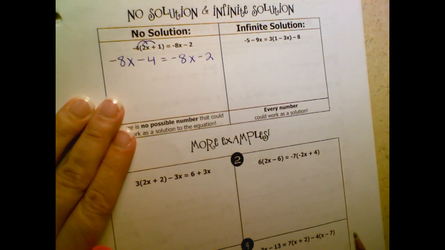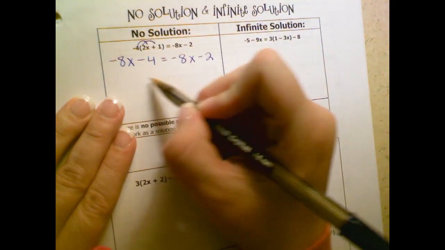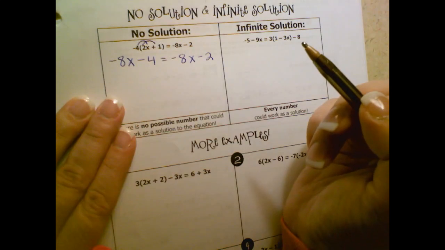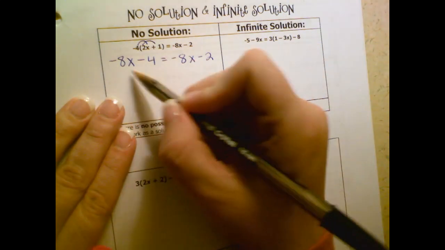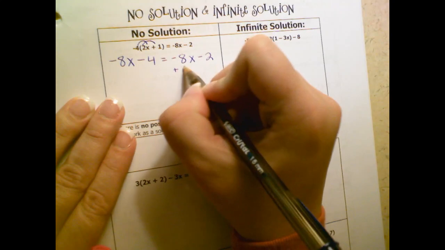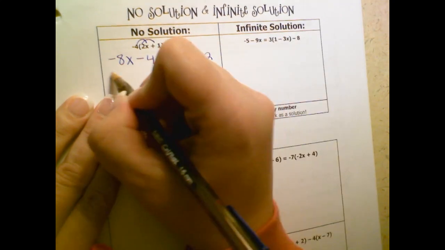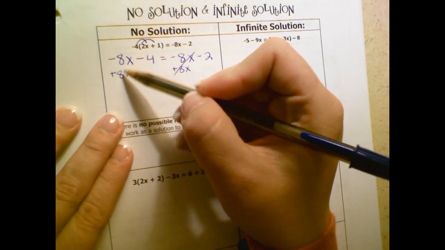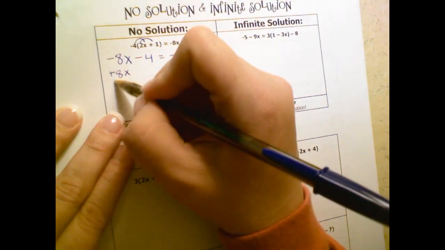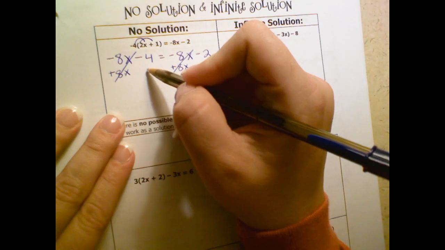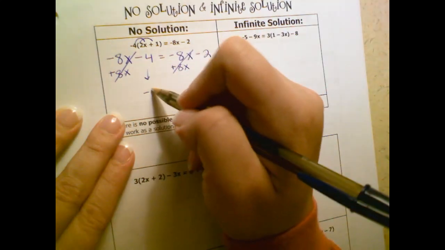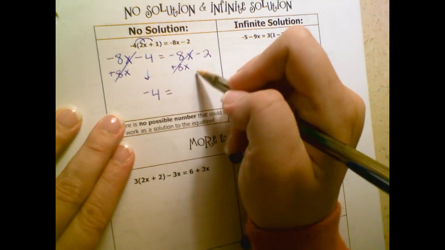From here, I'm going to move this negative 8x over to the right. Because it's negative, I'm going to plus the 8. Now looking here, negative 8 plus 8, those cancel out. So I'm just going to bring down my negative 4 and bring down my negative 2.